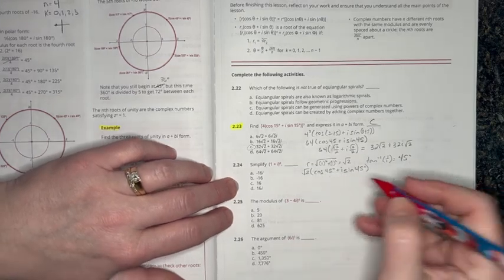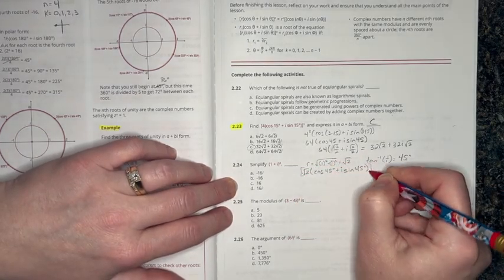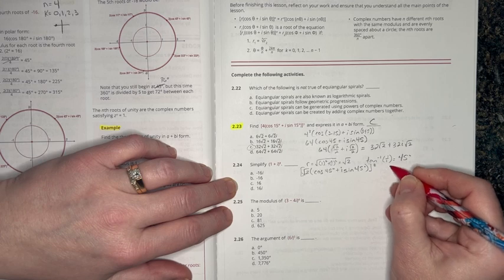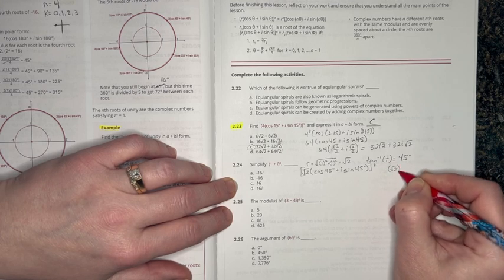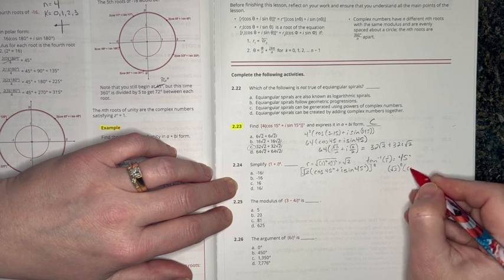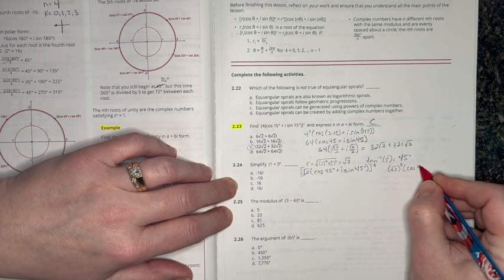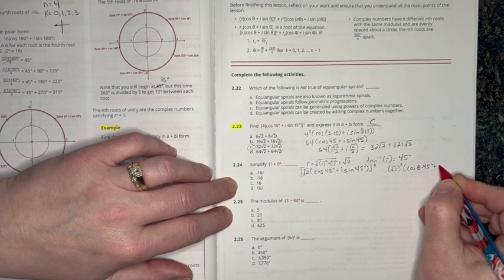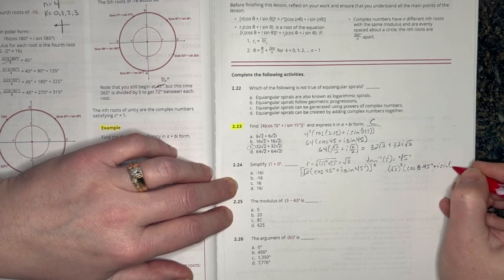And now we're going to take all of that to the 8th power. Okay, so I'm going to have the square root of 2 to the 8th power times the cosine of 8 times 45 degrees plus i times the sine of 8 times 45 degrees.